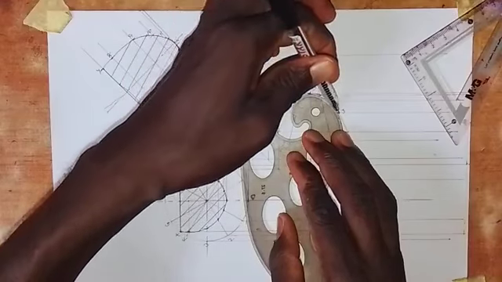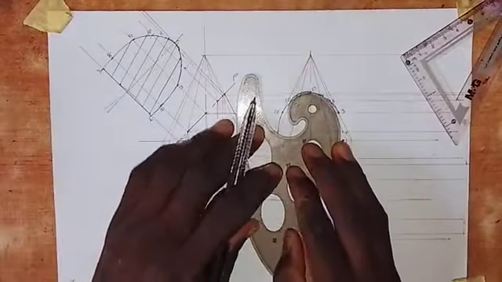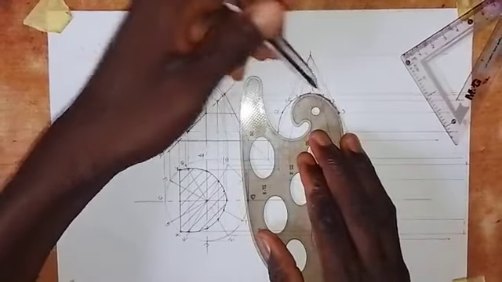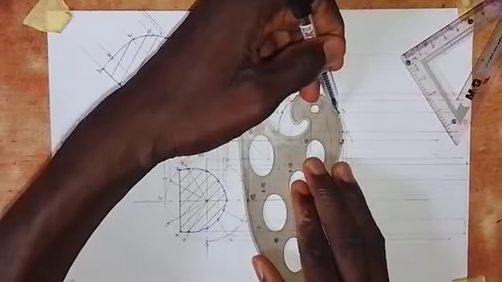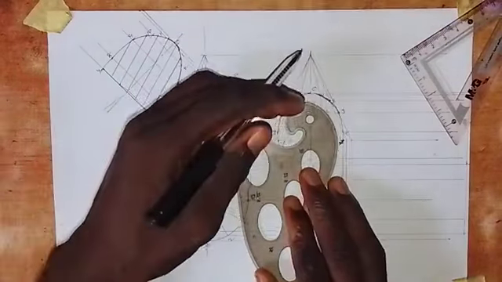So it goes like this, and then this goes down from here to point X.